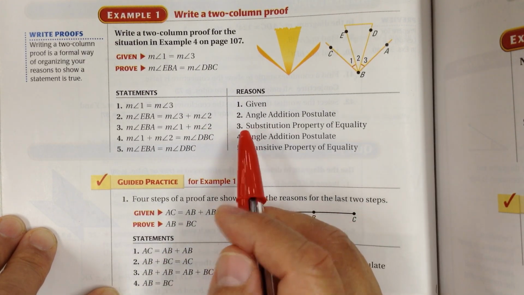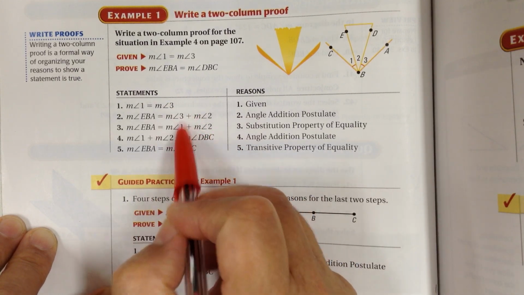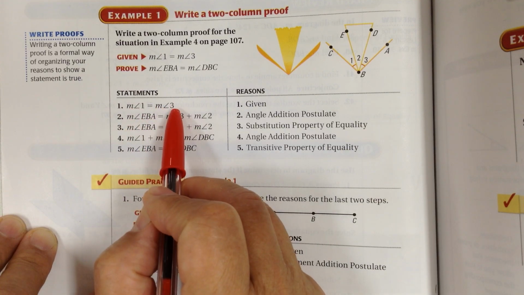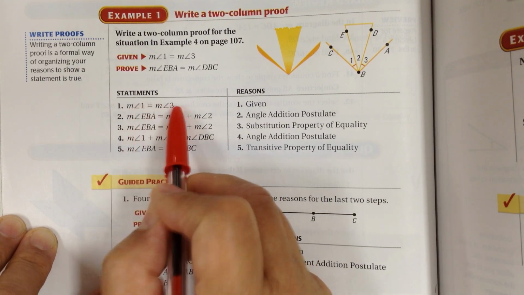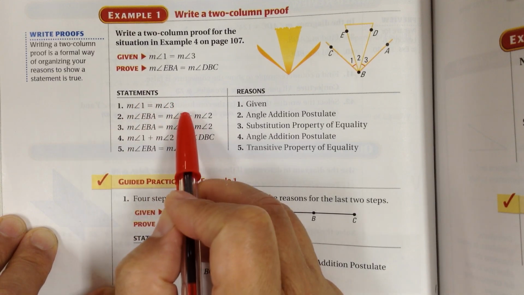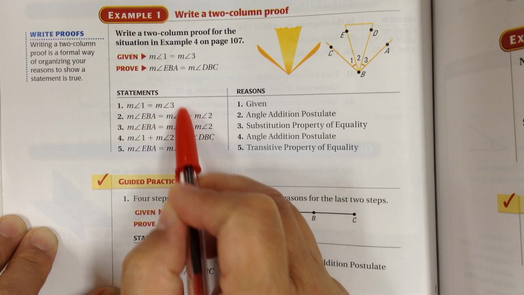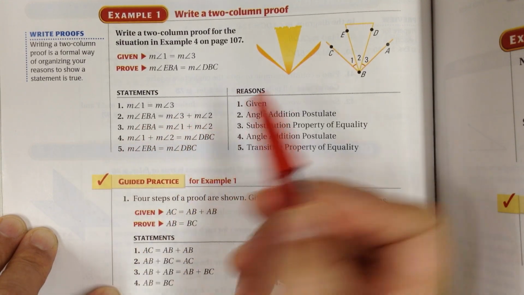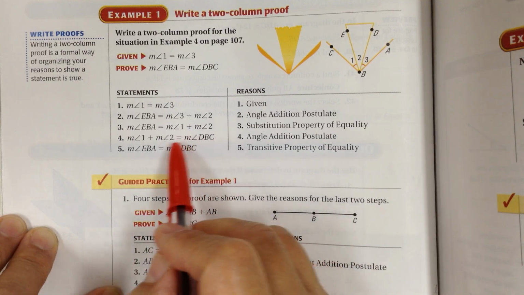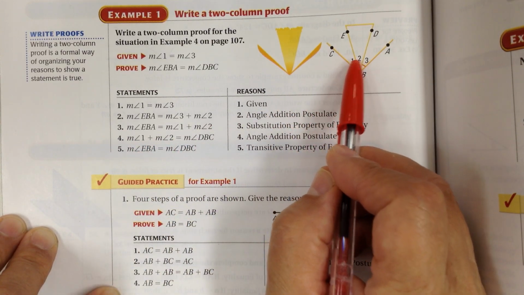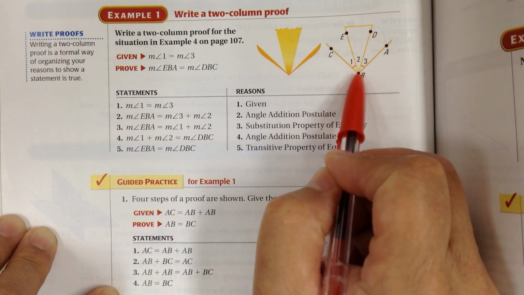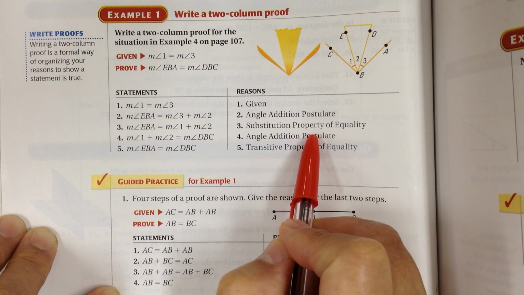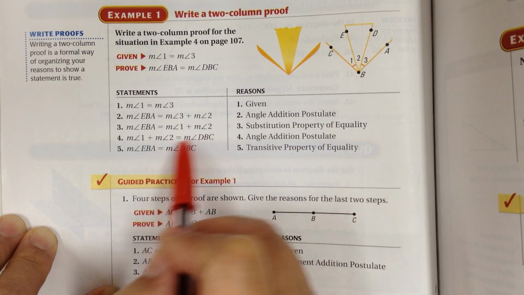That's fine. Over here, they did a substitution right away because the measure of angle 1 is equal to the measure of angle 3. See, 3 and 1 are equal, so you substitute 1 for the 3. Since 3 and 1 are equal, they're interchangeable. Then from here, you can also see that the measure of angle 1 plus angle 2 equals CBD, or DBC. Same thing, angle addition partially. Then after that, you do the substitution again.